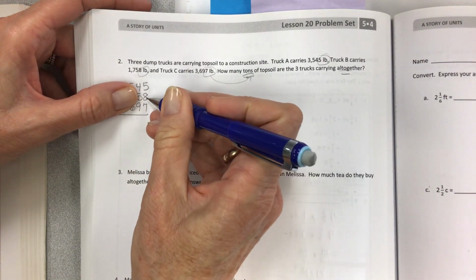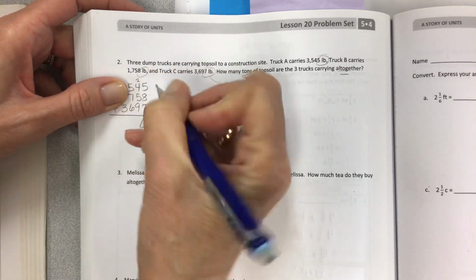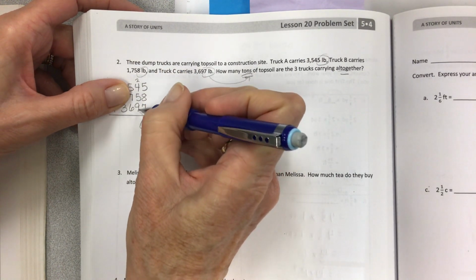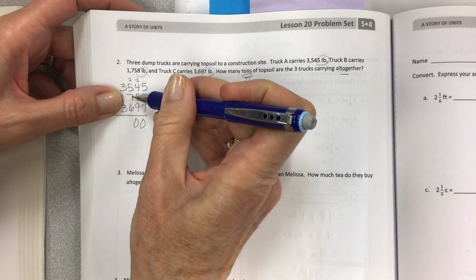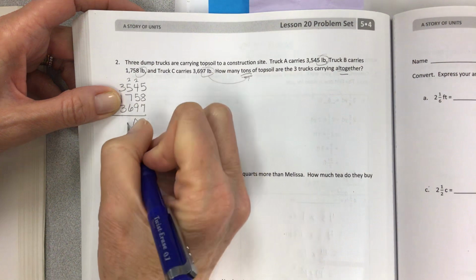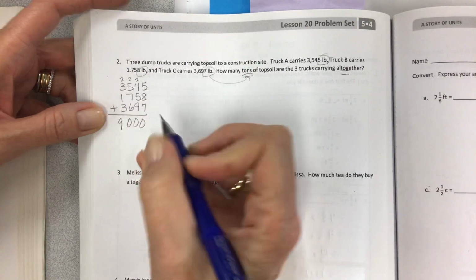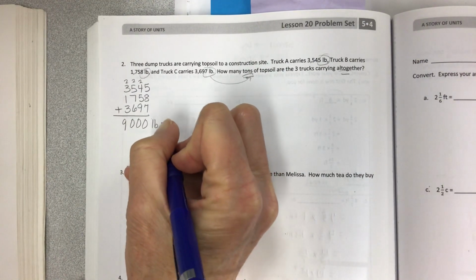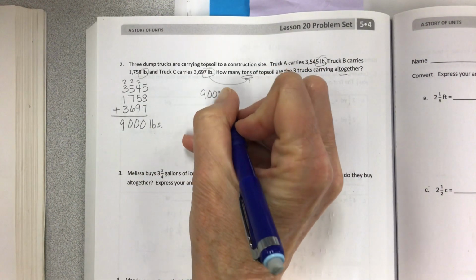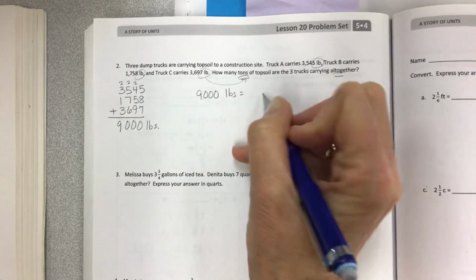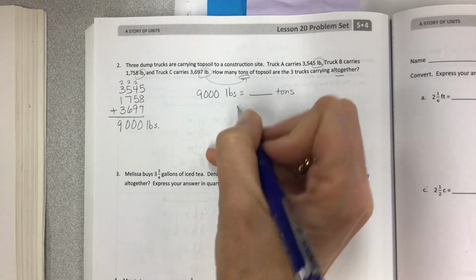Okay. 8 and 7, 15, plus 5 is 20. And then I've got 9 here, and 9, that makes 18, 19, 20. And I've got 13, 14, 15, plus 5 makes 20. And then 3, 6, 7, 8, 9. So you end up with 9,000 pounds. So this is the number we're converting. 9,000 pounds equals how many tons? And you might need your reference sheet, but of course I will tell you the answer.